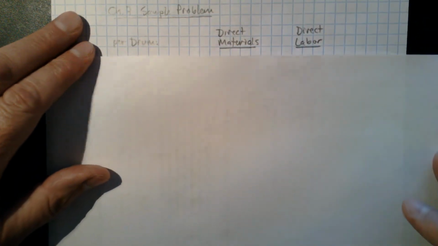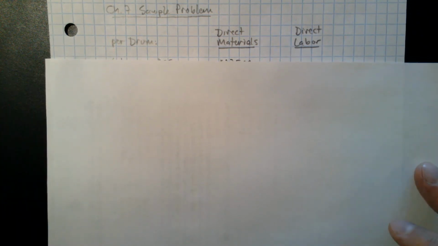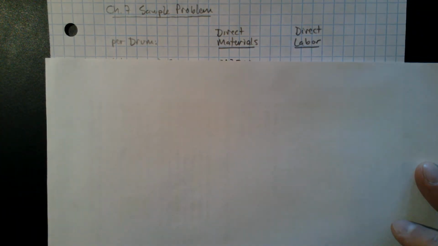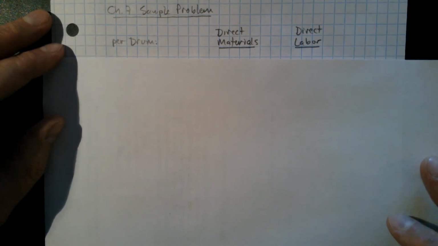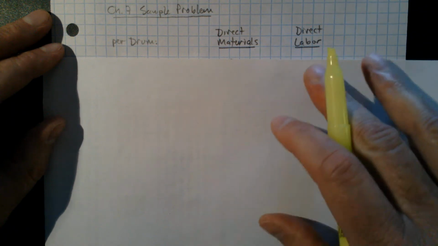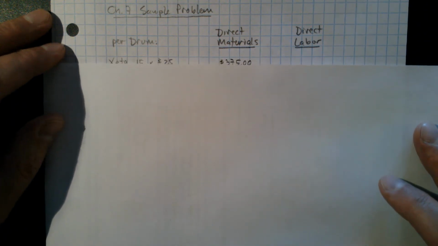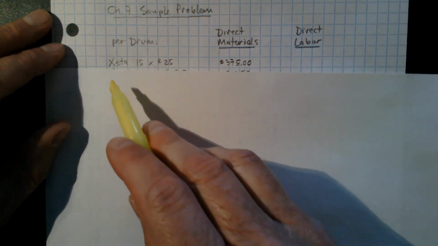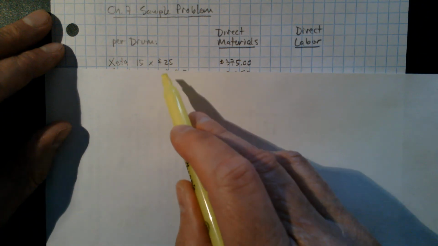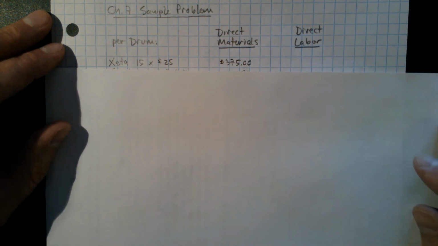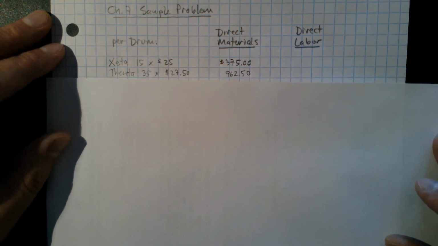So the way I've set it up, and again, one of the nice things about managerial accounting is you can take a different approach if you want. There's not just one right way to do it to get to the answer. But I set up a column for direct material and a column for direct labor. So I've got the first product, Zeta, a quantity of 15, and I don't know if it's pounds or gallons, it doesn't matter, times 25, so $375 for a 100-gallon drum.